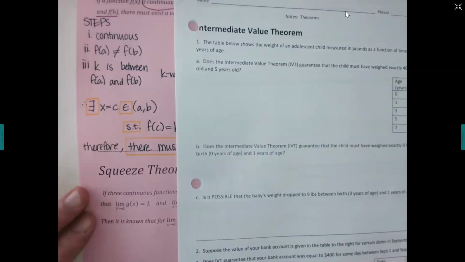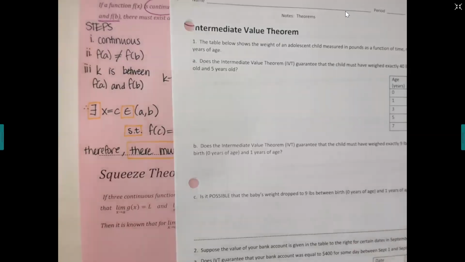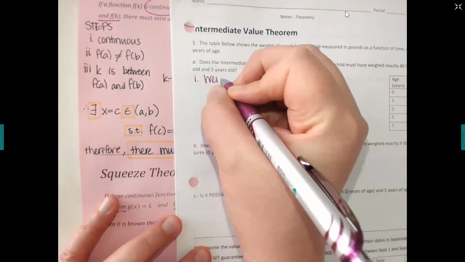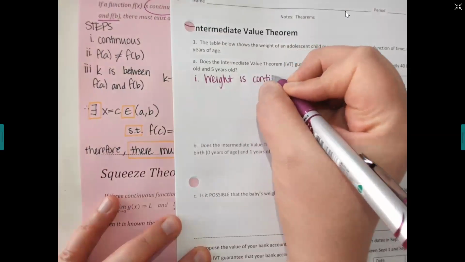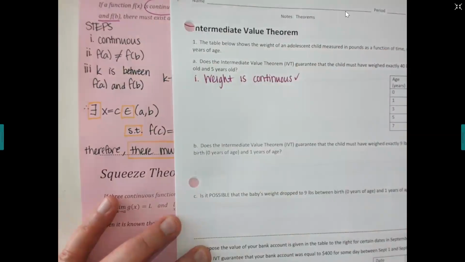Come over here to the side. Step number 1 is I need to know if it's a continuous quantity. When you gain weight, can you go from 100 pounds to 110 pounds in an instant? No. So weight is continuous. So I want you to write that down first. The first thing that I check is to make sure that I am dealing with a continuous quantity. So I'm going to put weight is continuous, check.